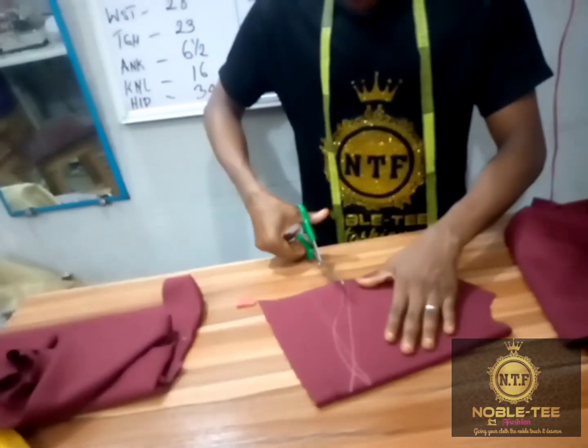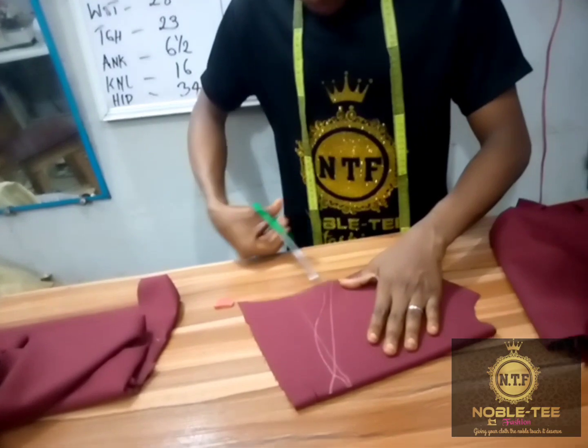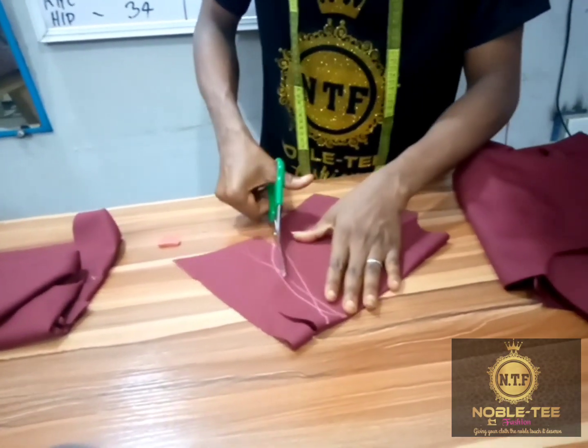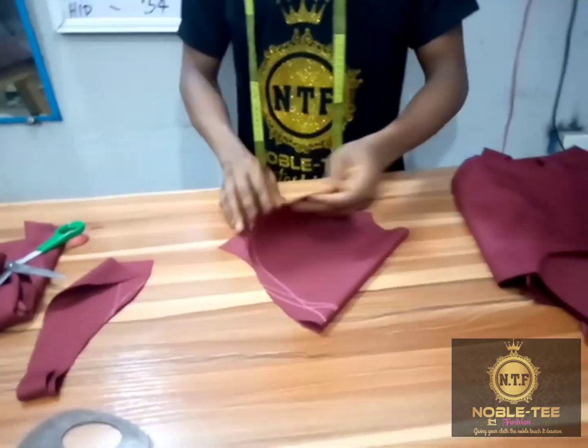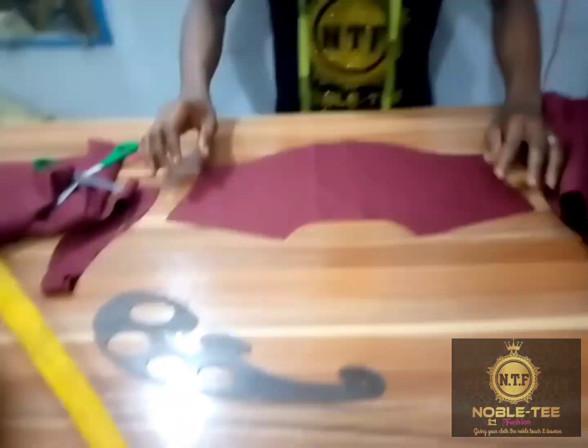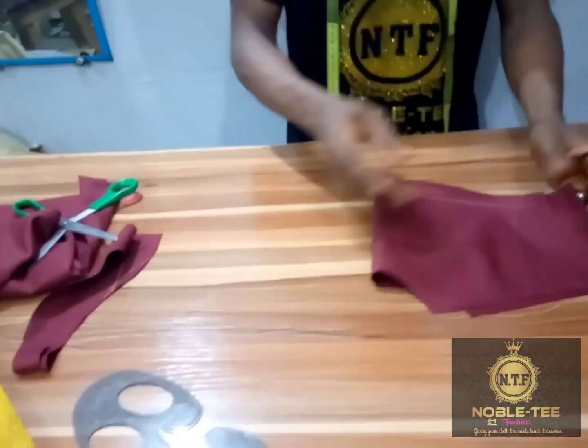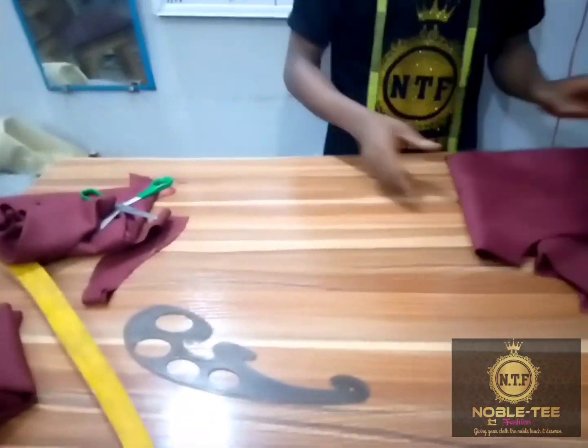So now, let me use this. You can see it. So that is how to cut them.